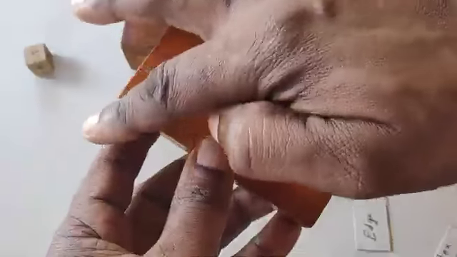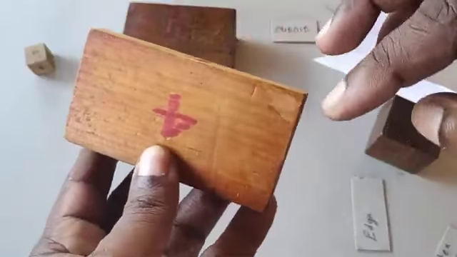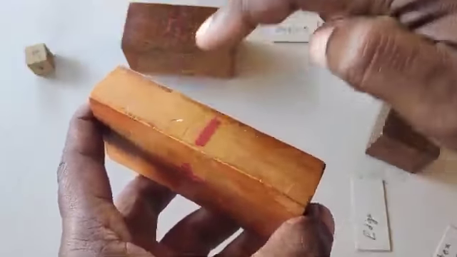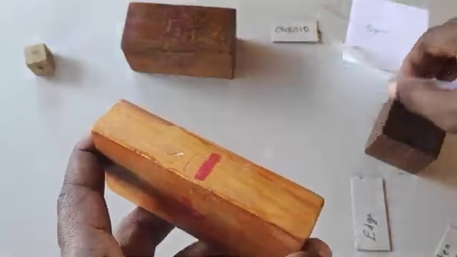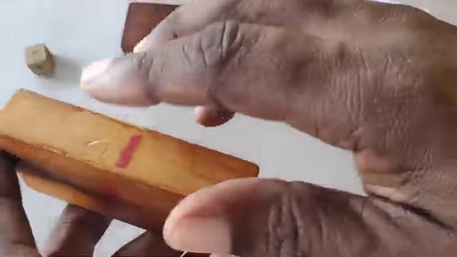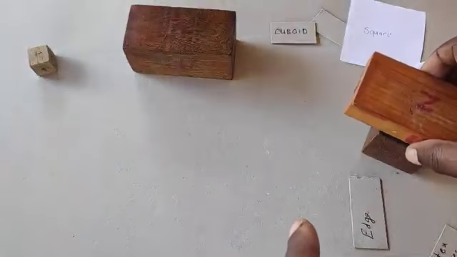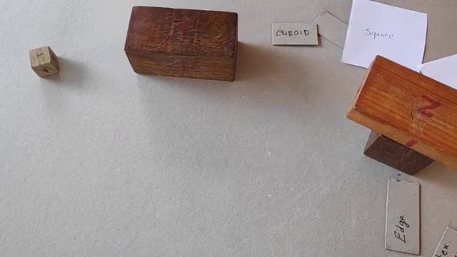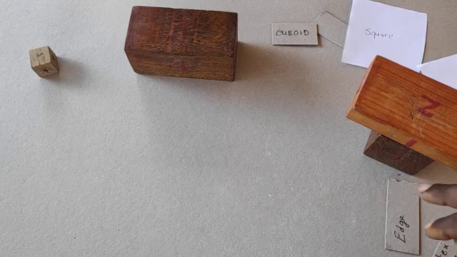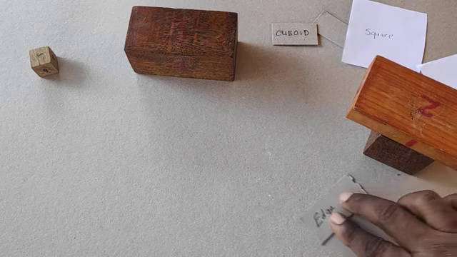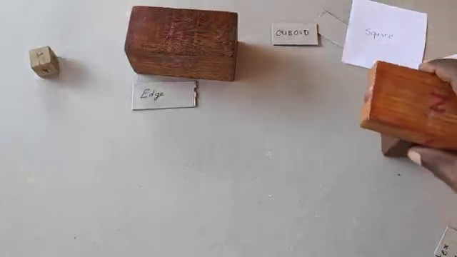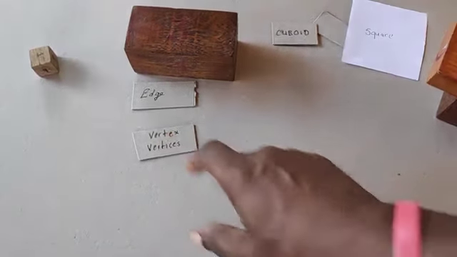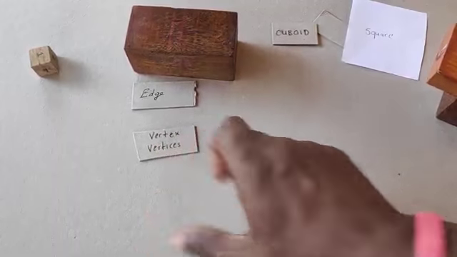So it has two dimensions. The third dimension is how thick it is. That's why we call it 3D shapes. So these are 2D and these are 3D shapes. Now, when we talk about these shapes, we talk about certain things about this shape. We'll hear the word edge, and you'll hear vertex or vertices. Vertex is one, vertices is more than one.